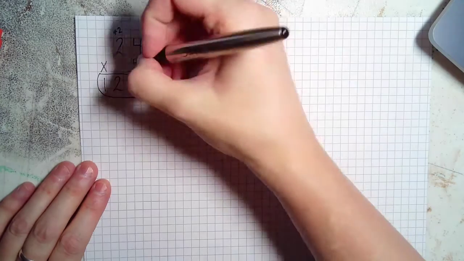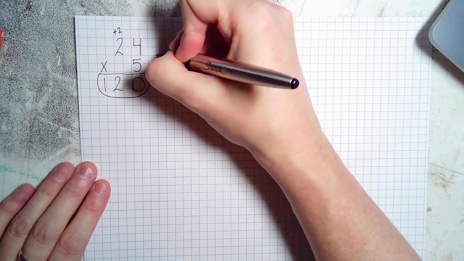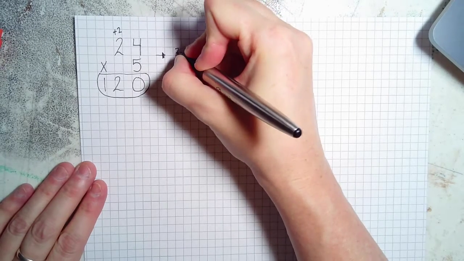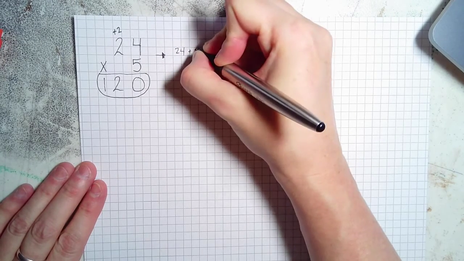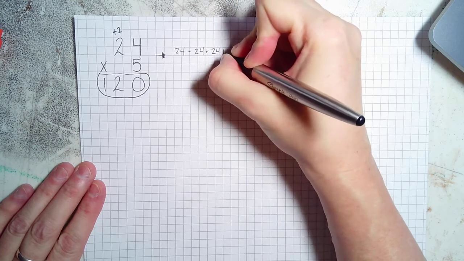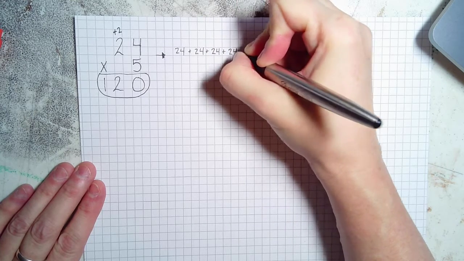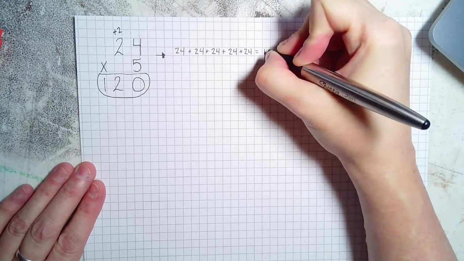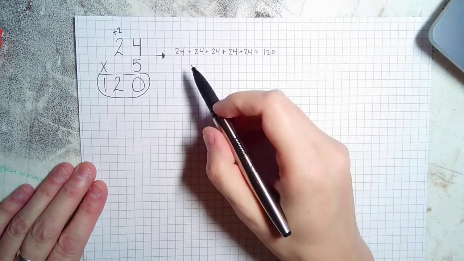120, right? And so another way I can look at this is 24 plus 24 plus 24 plus 24 plus 24. Okay, and that would equal 120.